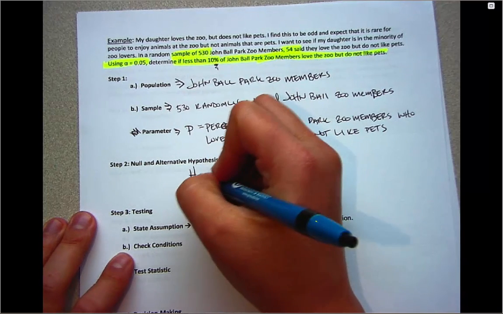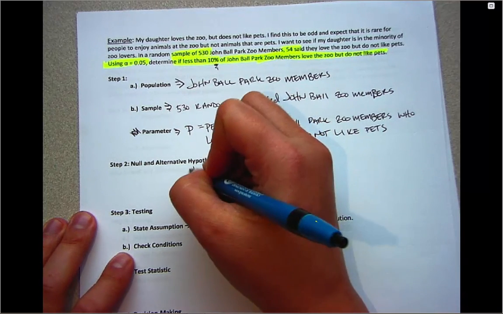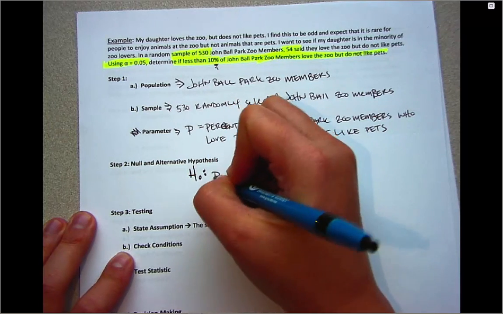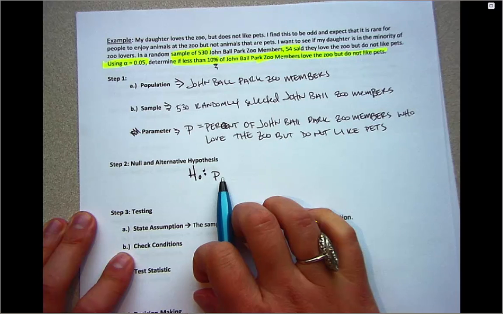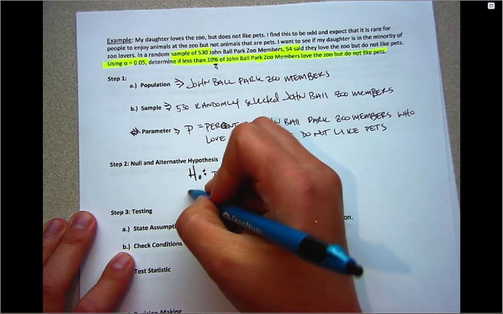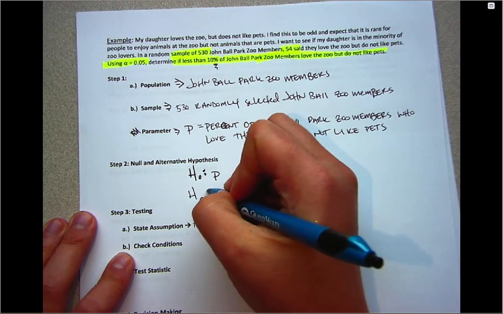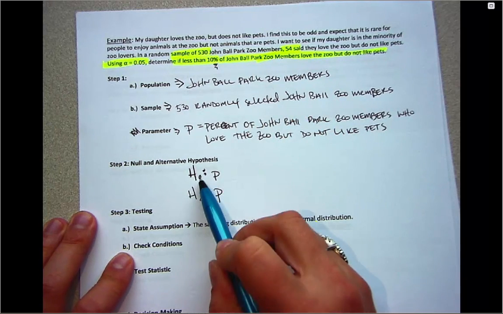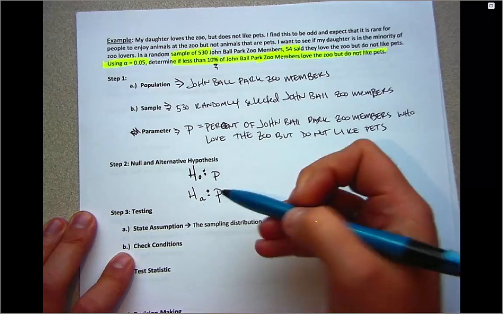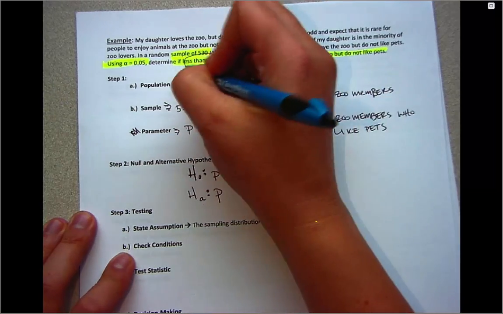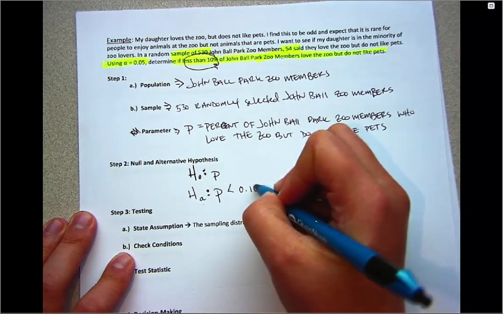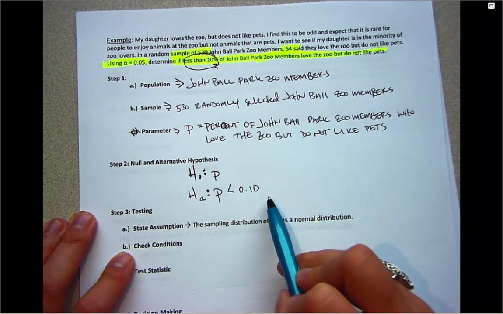Next, we're writing our null. And remember, you write that with capital H sub 0, colon, and we're trying to make an inference on p. So that's what we use as notation here. And then the alternative is the same. It just switches the sub 0 to sub A. And then the problem says we want to show that it's less than 10%. So here my alternative is going to be less than 0.1.